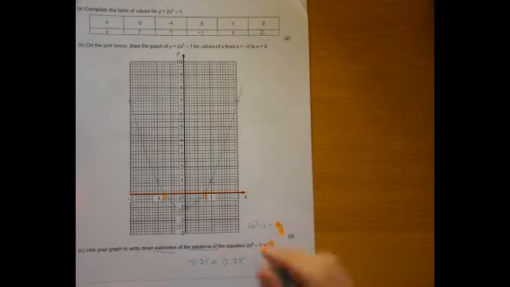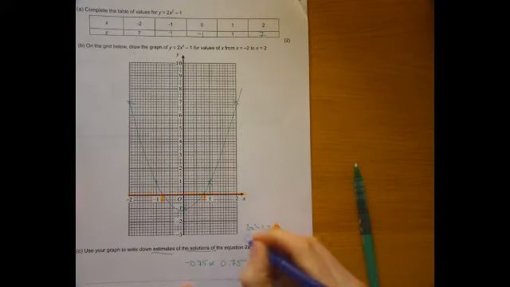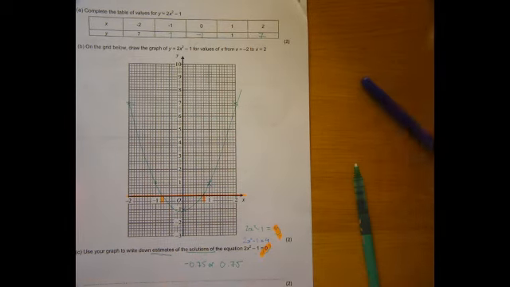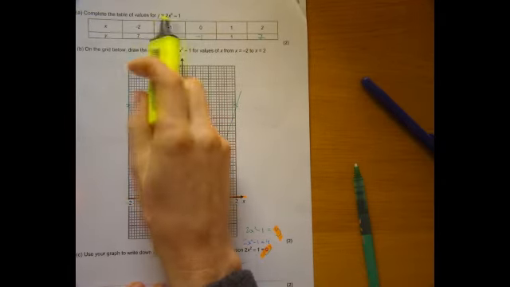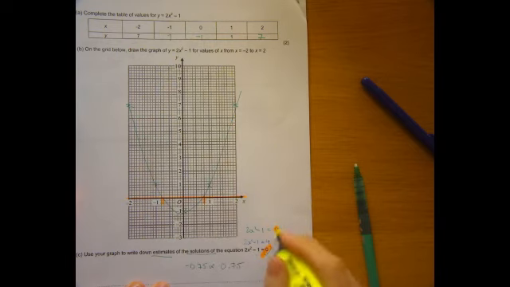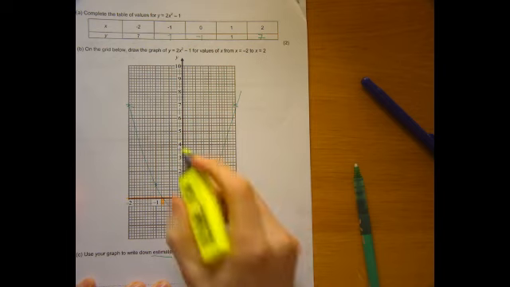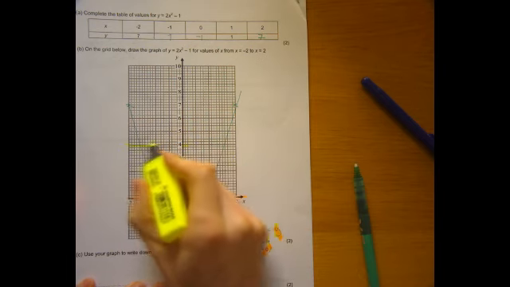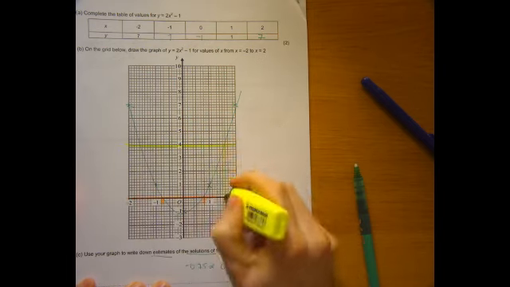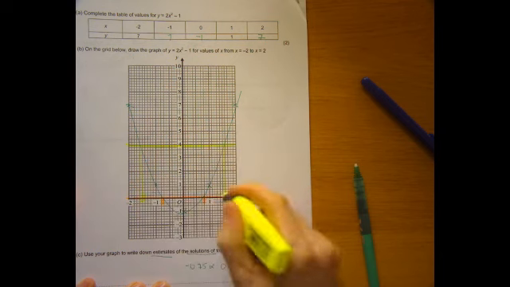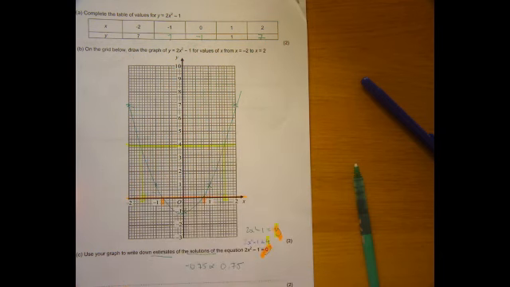Just a little thing here, it's not actually a question on the paper, but had the question asked you for 2x squared minus 1 equals 4, in that case, you've got the equation written already for you here, y equals 2x squared minus 1, but here you want it to be 4, so they replace the y with the 4. So you just look for where y is 4. Well, y is 4 anywhere along this line here. So your two solutions would be there and there. They would be your x values. Okay, that wasn't part of the question, but very often I see people struggling with that question, so I thought I'd just show you quickly.